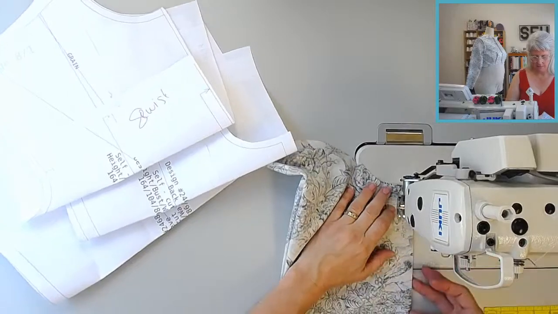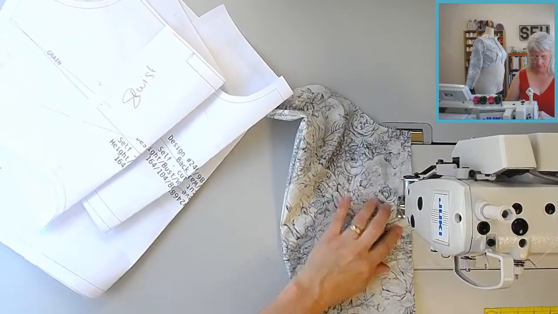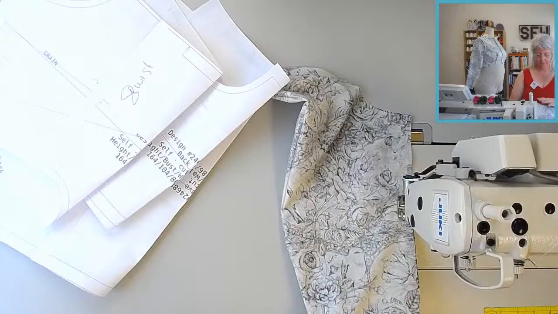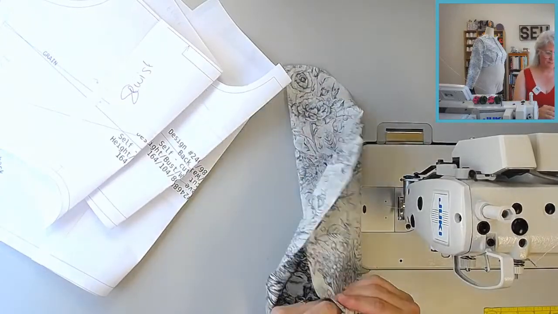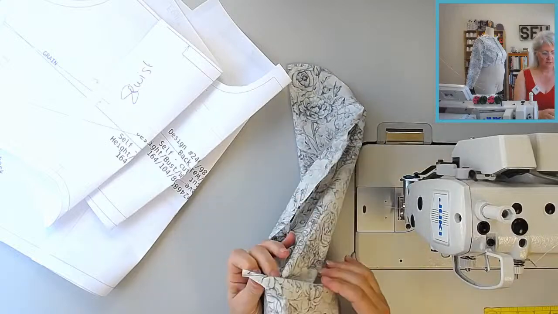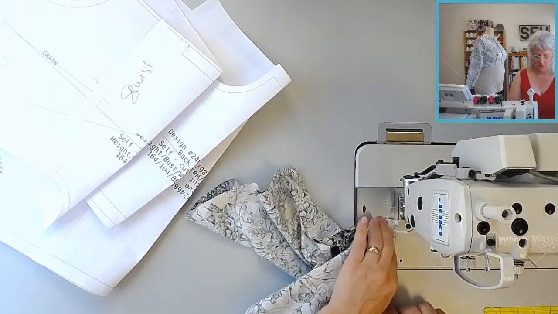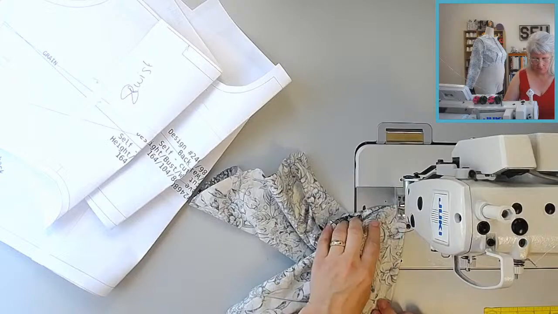Okay, this is a 5/8 inch seam. I'm just gonna do the underarm of the sleeve because it's sitting here. Oh, this has a dart. Oops. Let's put that dart in. You gotta do your dart first before you do your underarm. Otherwise it won't sew together.